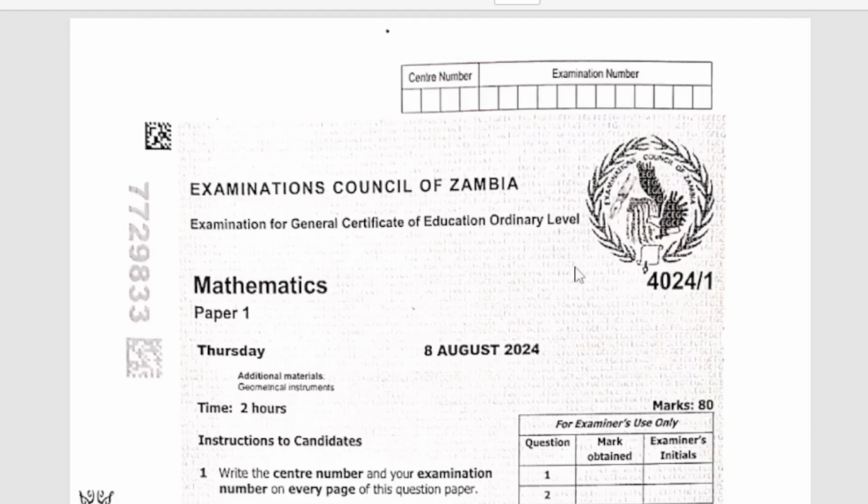Answering question 21 from the GCE past paper that was written in August 2024 from Mathematics Paper 1.